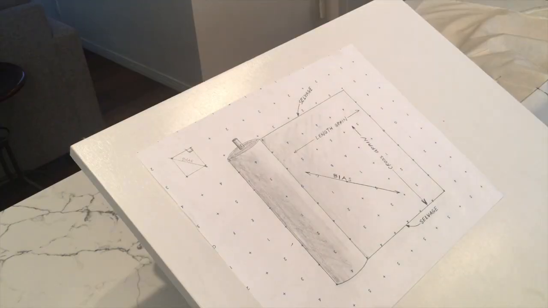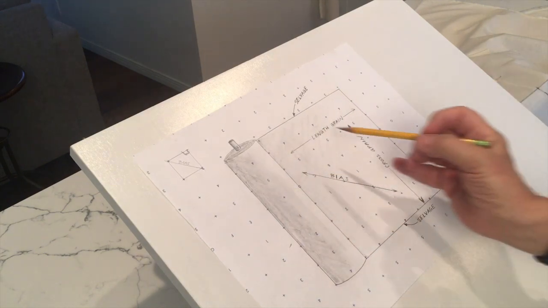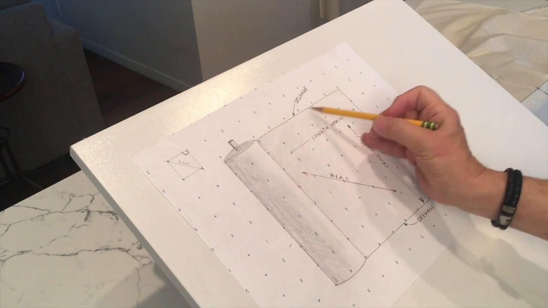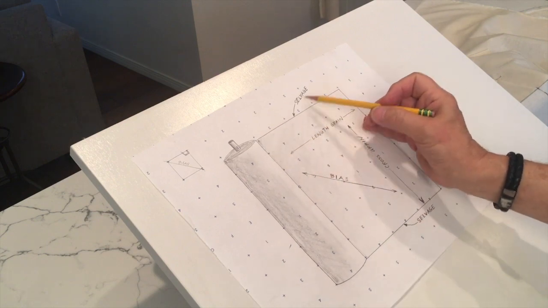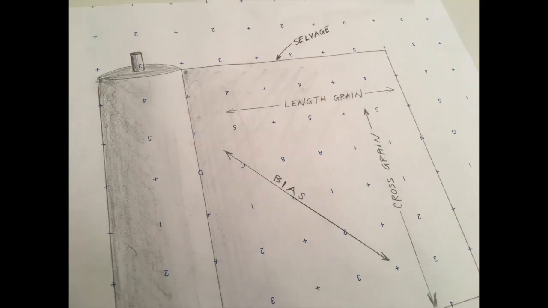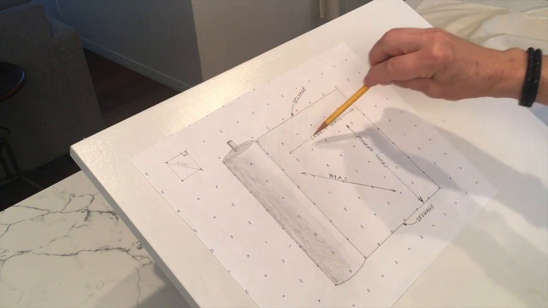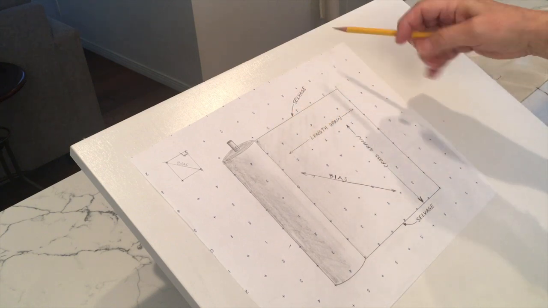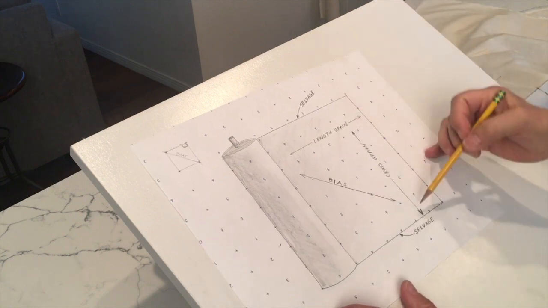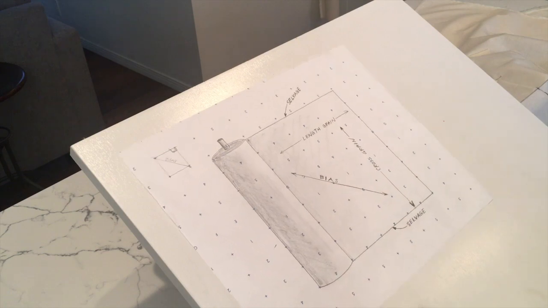Also, let's do a quick recap on grain lines. If this is our roll of fabric or muslin, the edge of the fabric is known as the selvage. Selvage here and here. The grain line parallel to the selvage is known as the length grain, and also we have the cross grain, and we have bias, 45-degree angle. All right.